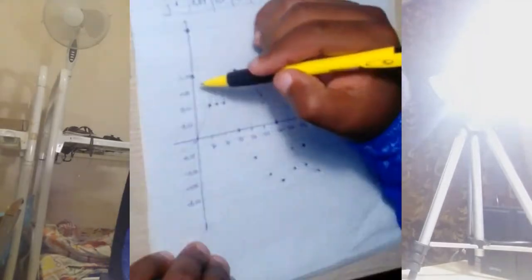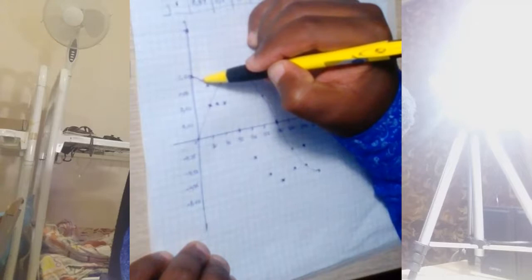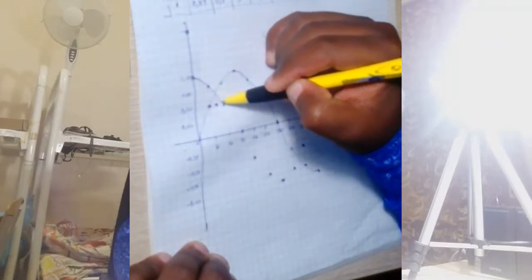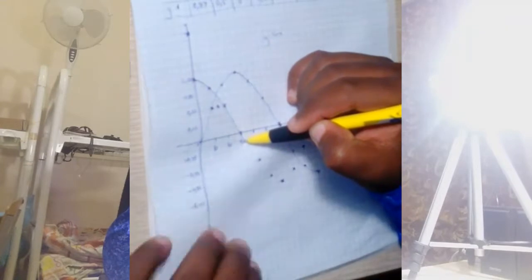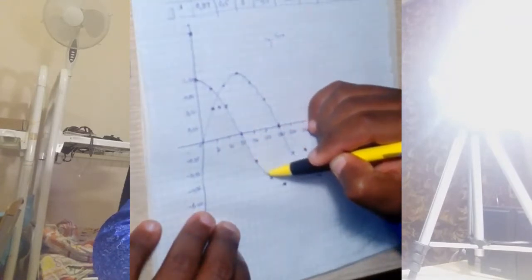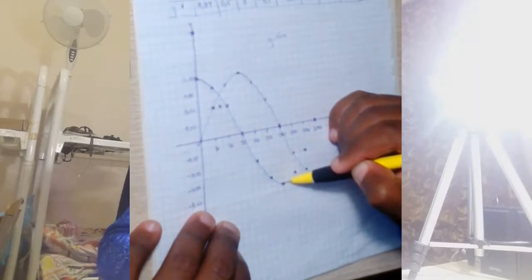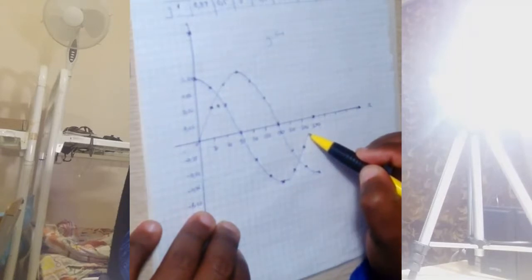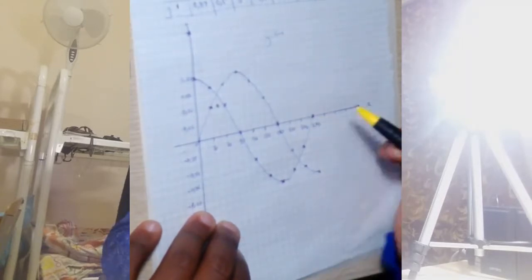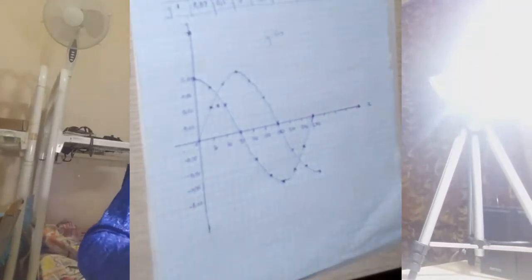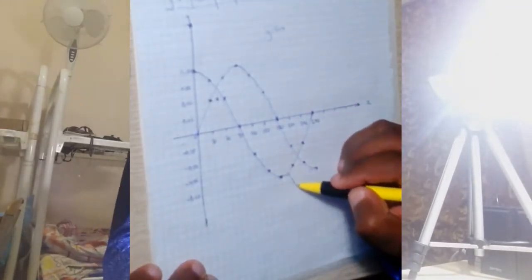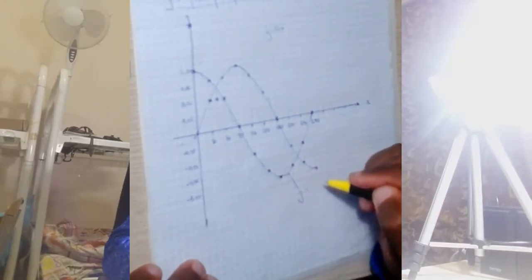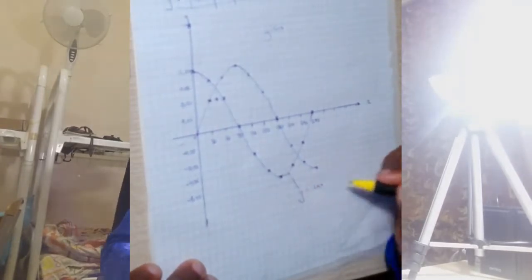So now we need to join these points and see how the graph goes. This is how it will look. We are joining the points just like this, just like this. And I will label this graph with the function y is equal to cos x.